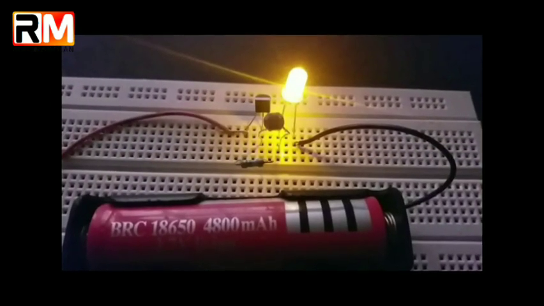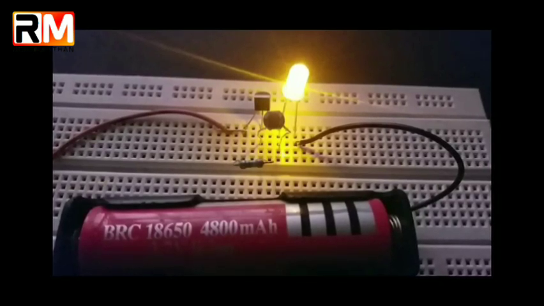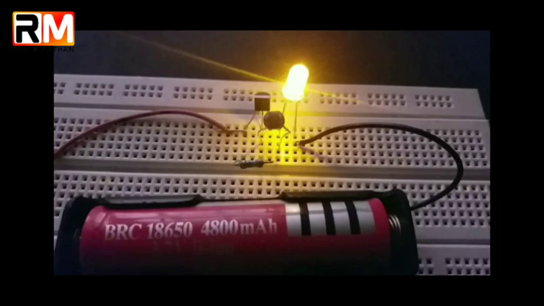Congratulations! You've successfully built your own automatic light using an LDR, BC547 transistor, bulb, resistor, and a 3.7V battery. This project can be incredibly useful for various applications, such as energy-efficient lighting or security systems. Remember, the possibilities are endless.